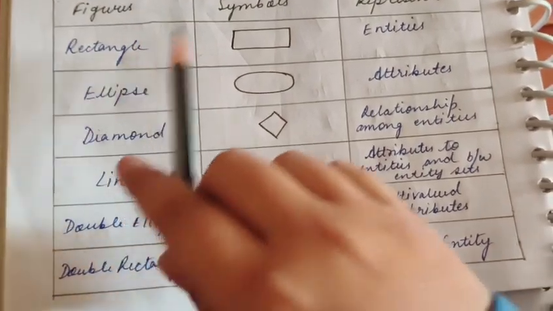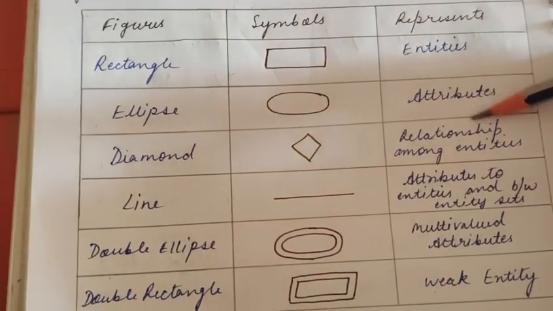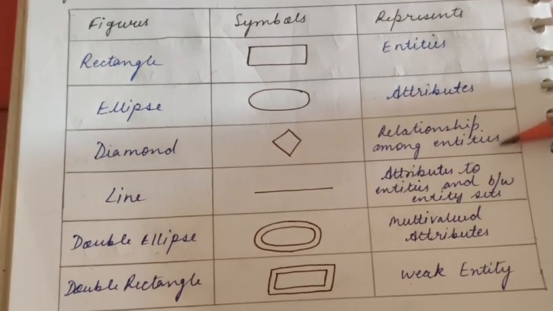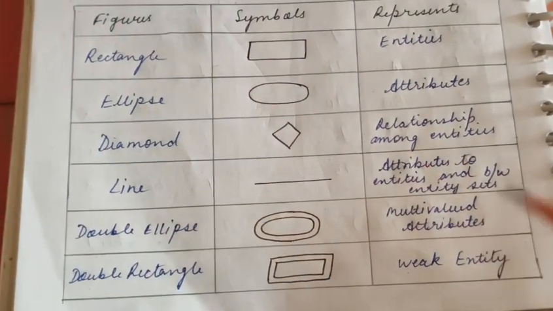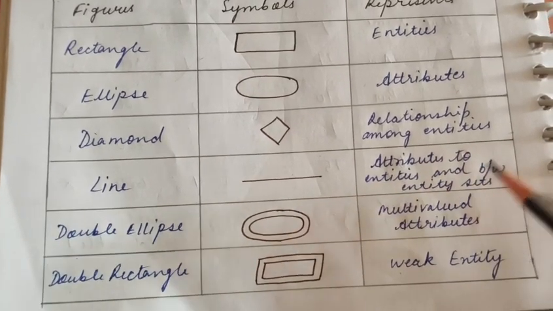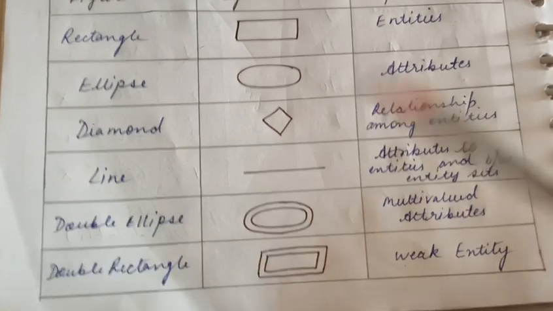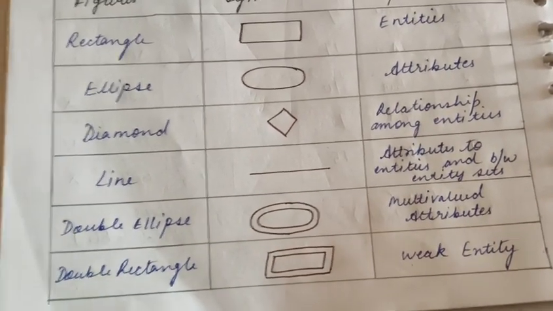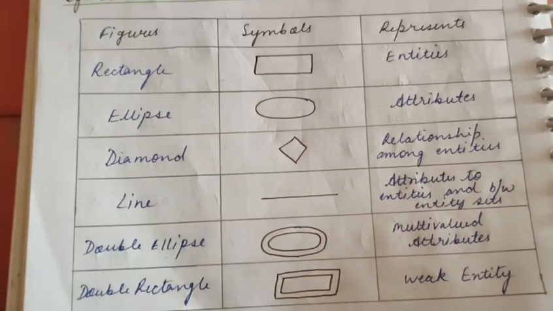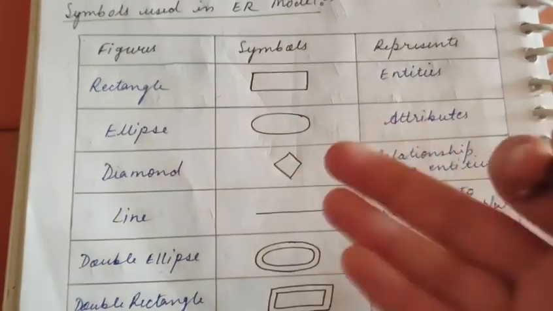So rectangle means the entity, ellipse means attribute, diamond means a relationship among entities, the line we have drawn means attribute to entities and between entities set. Double ellipse means it is a multi-valued attribute. Double rectangle means it is a weak entity. So you can remember these symbols to represent the entities.